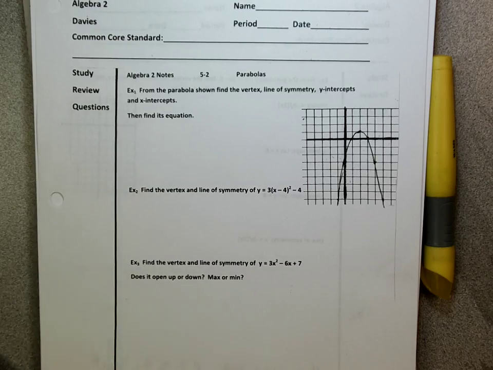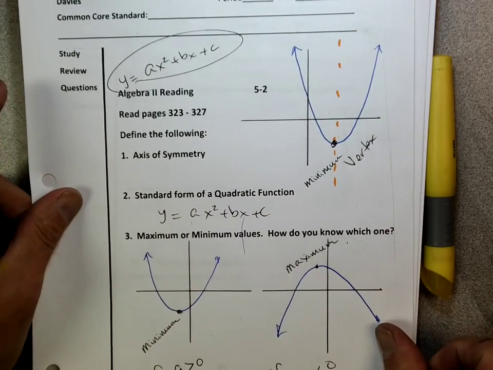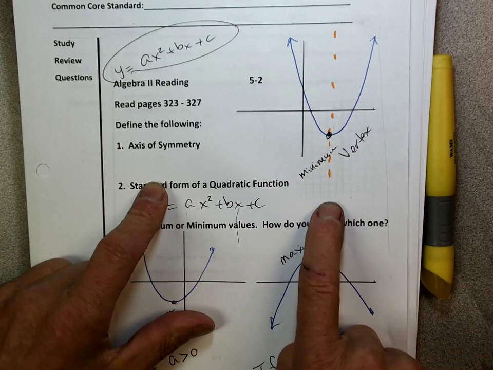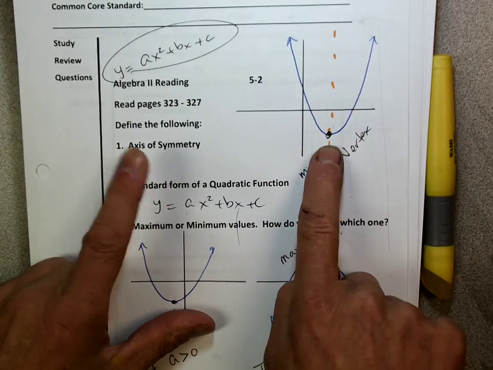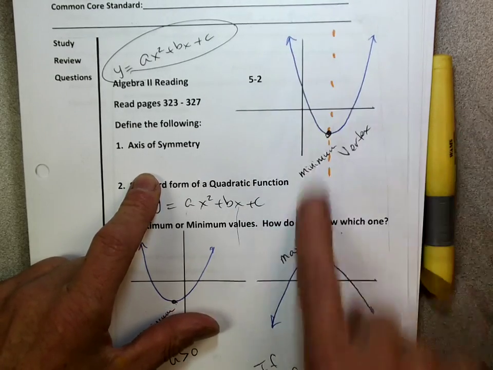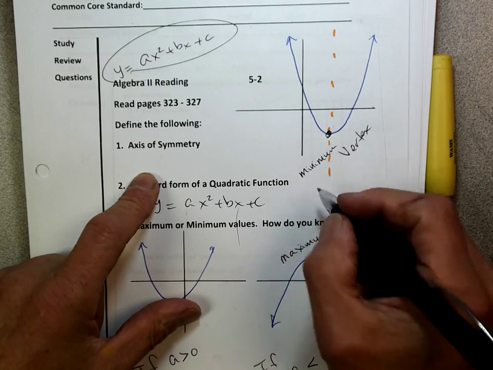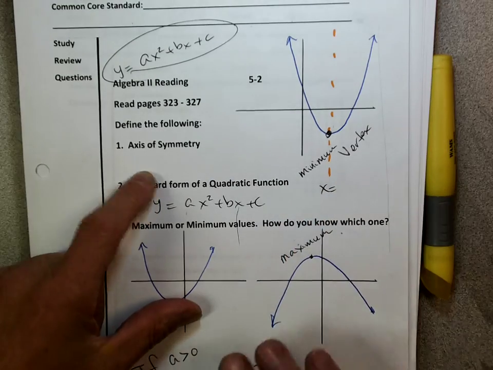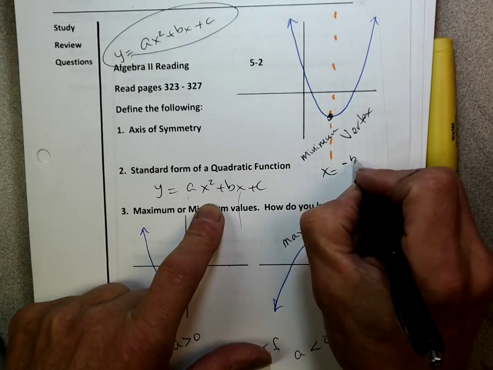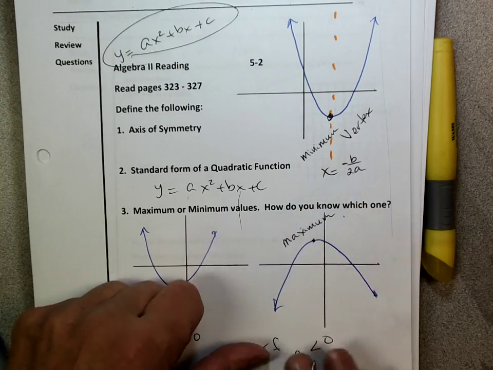On a reading real quick, we learned that the axis of symmetry is a line that goes right through the middle of it. Right down the middle, and it always goes through the vertex. It will be an x-equals equation. Any line that goes straight up and down is always an x-equals equation. X equals some number. In this case, it's going to be x equals negative b over 2a.